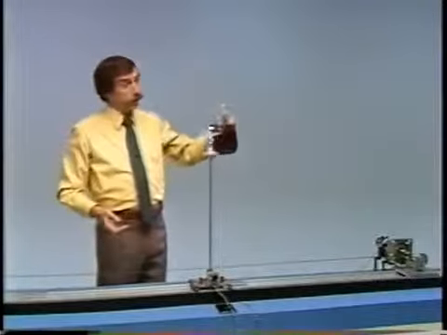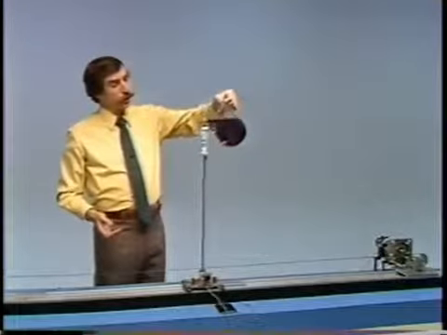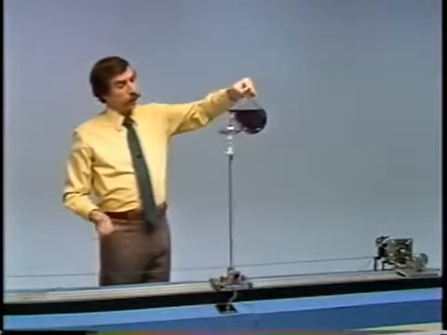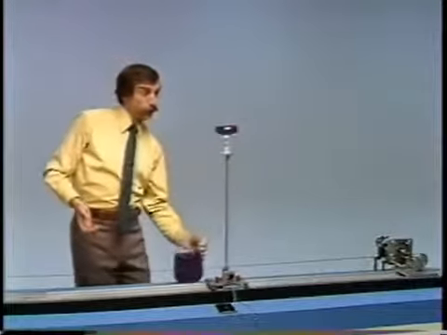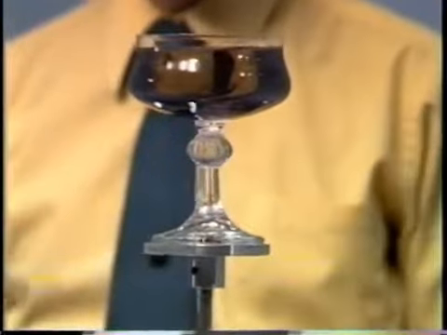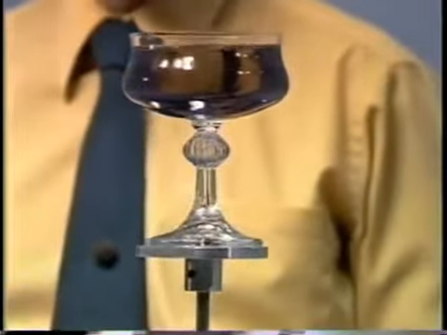I can change the overall system even further by, let's say, for example, pouring a liquid in. And now let me also comment that I've changed the physics of it a little bit because the liquid can slosh around a little bit. It becomes a little more complicated a system. But as you can see, it still remains balanced.